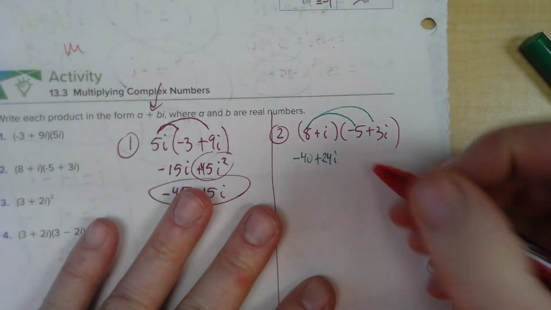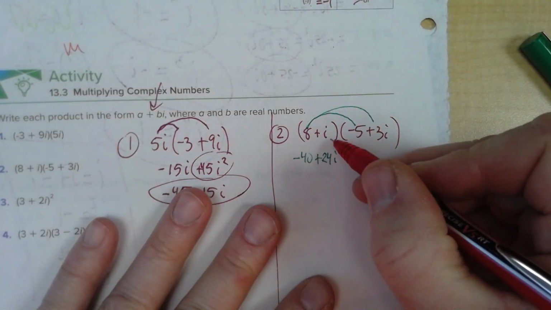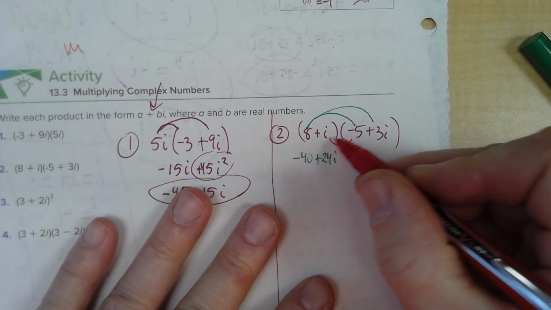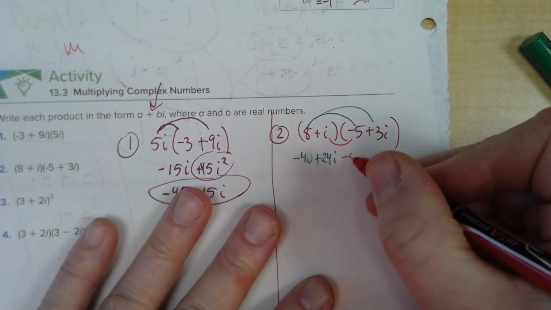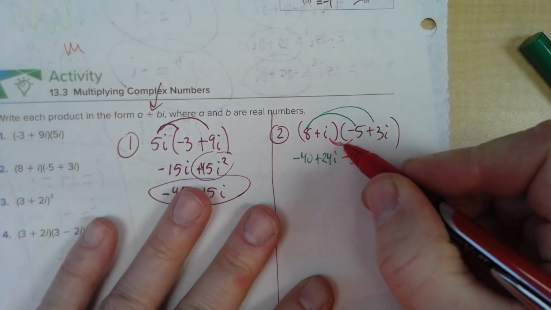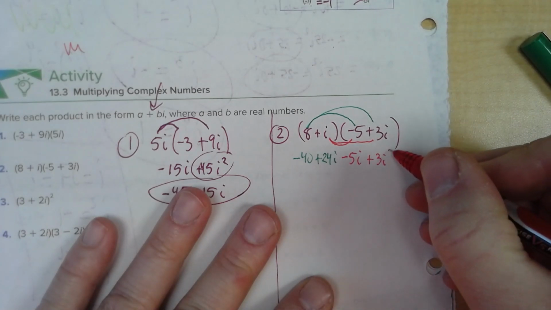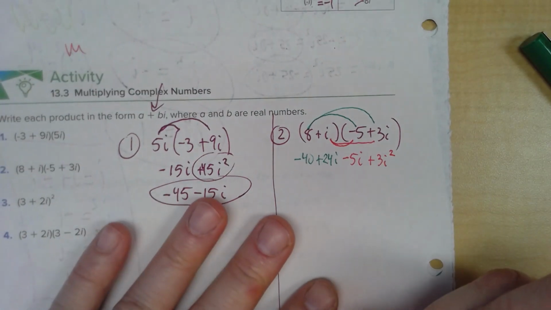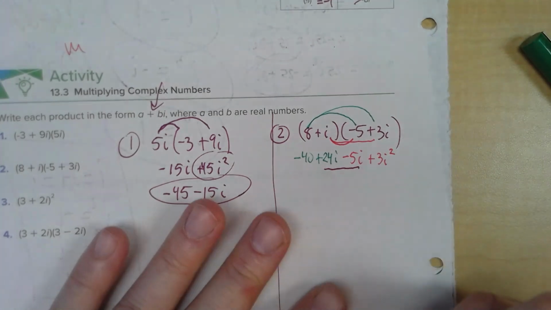Okay, now we're going to go to the inside. So green means go, and then we do red, right? So i times that. Think of that like an x. i times this would be negative 5i. This times this is plus 3i squared. Put together our like terms.